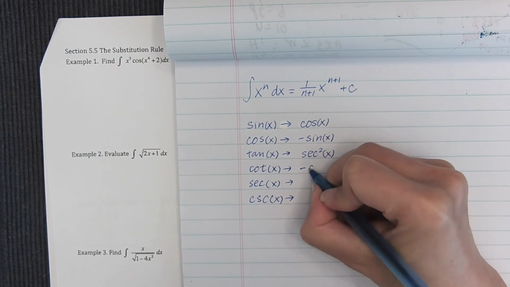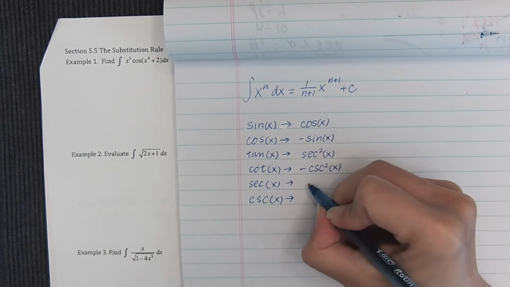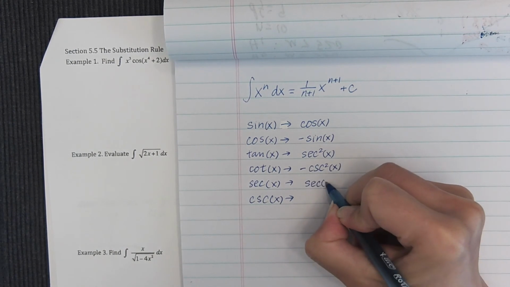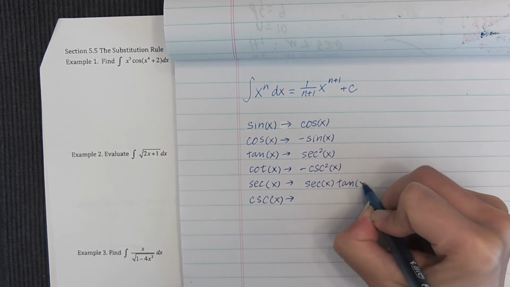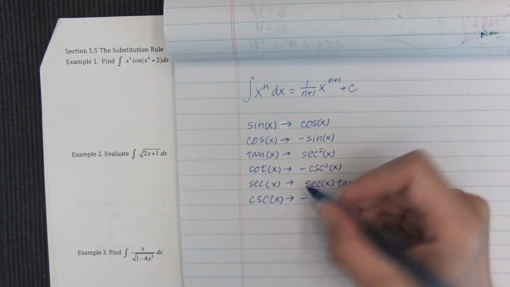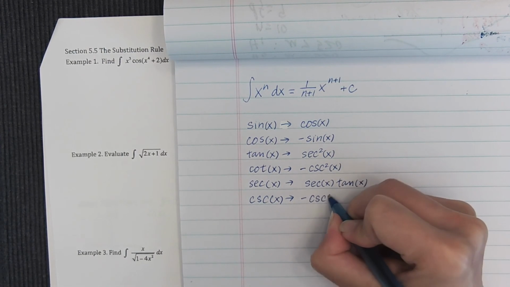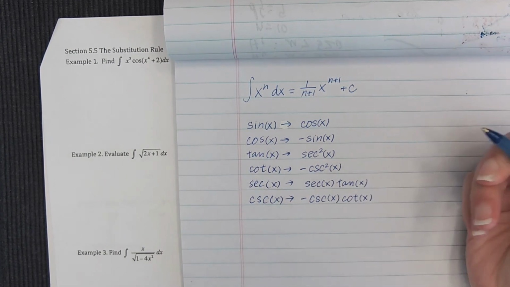Negative cosecant squared x. What's the derivative of secant? Secant x tangent x. What's the derivative of cosecant? Negative cosecant x cotangent x.